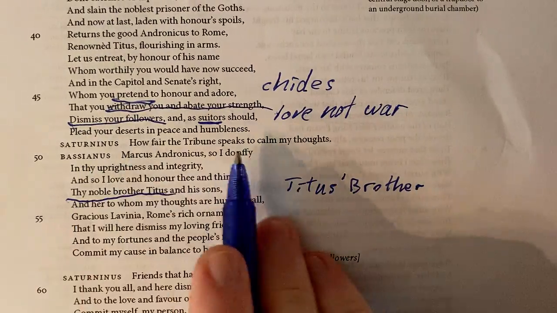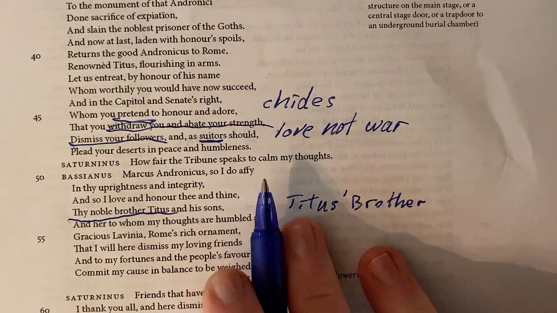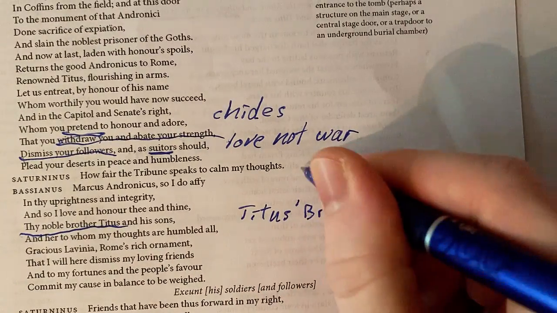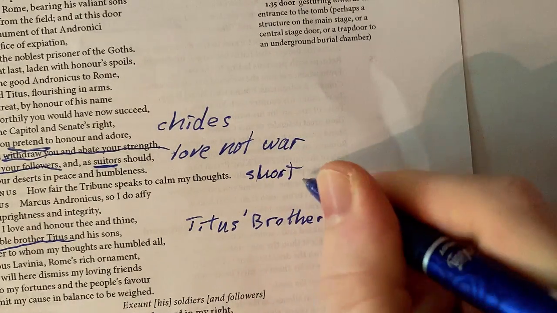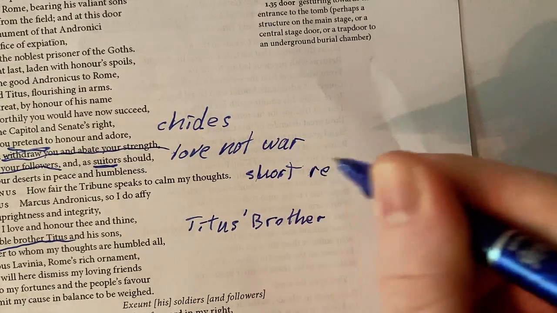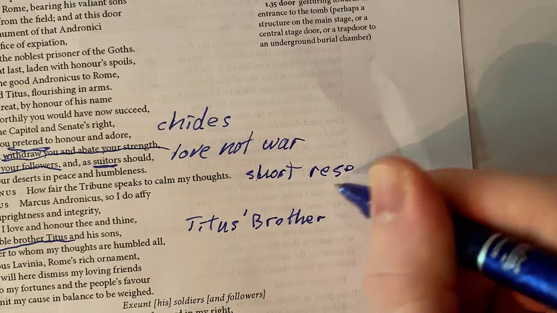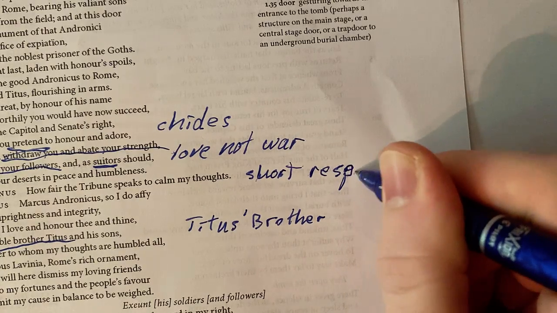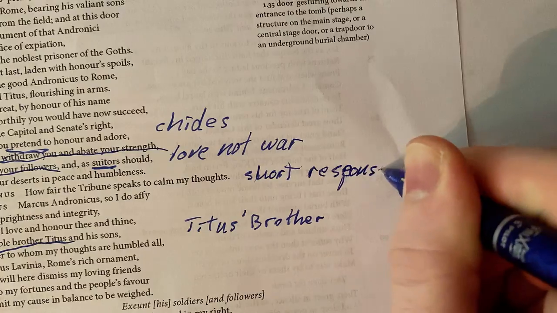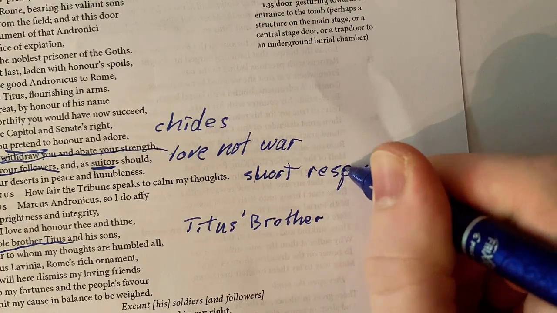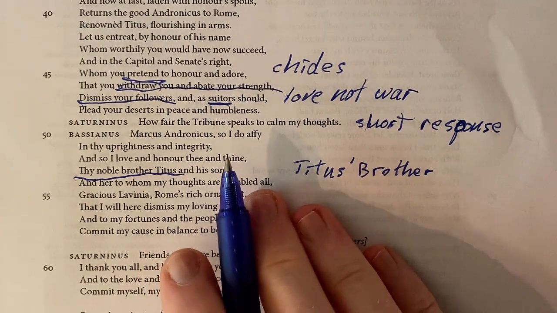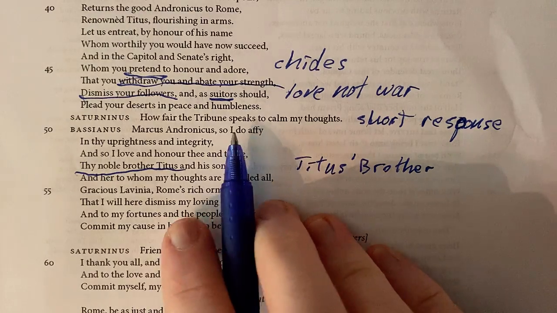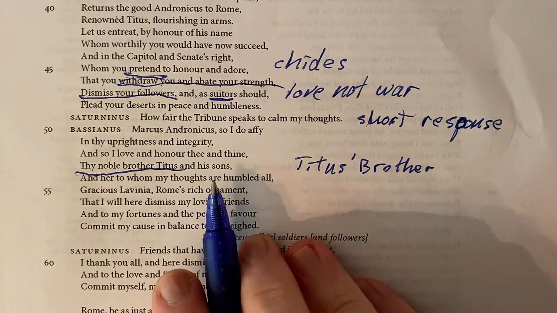It's also interesting that Saturninus gives this one, here, again, we're being more interpretive now. So we would just note short response. That's the evidence. I mean, it's clearly a short response, but then the interpretation could be, what do we want to do with that? That it's short because he's sort of considering his next move, not necessarily agreeing to it, but then Bassianus very quickly does agree. "I do affy thy uprightness and integrity."